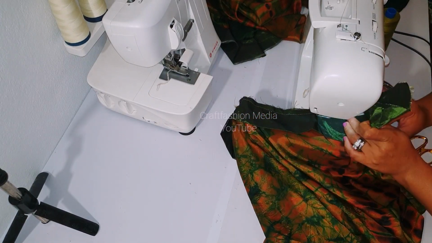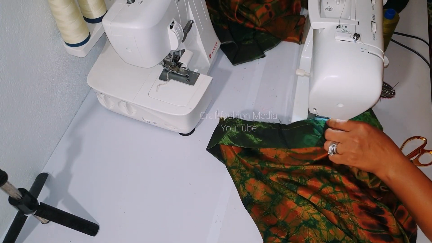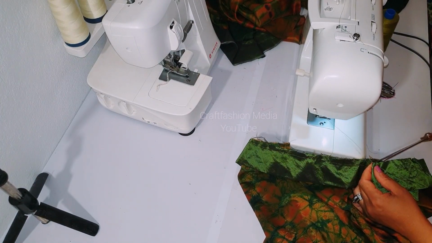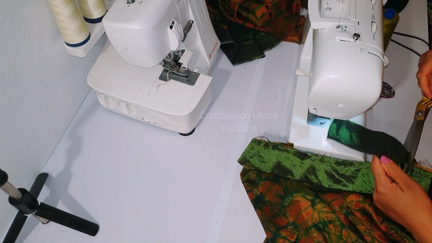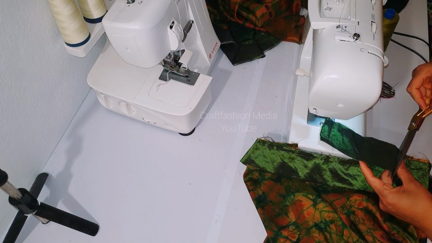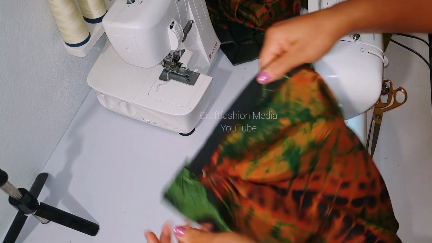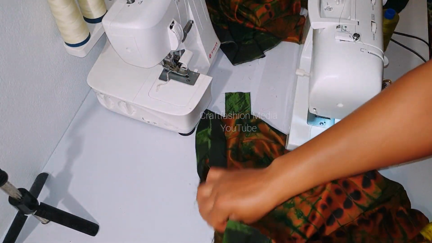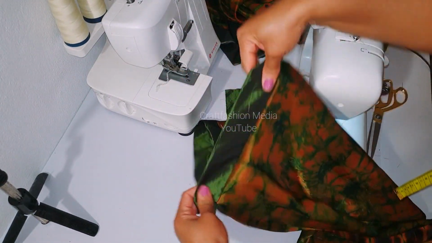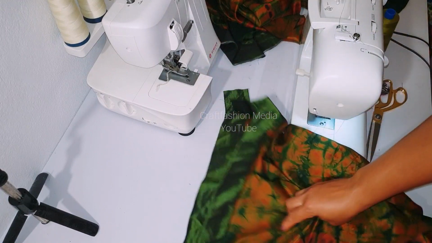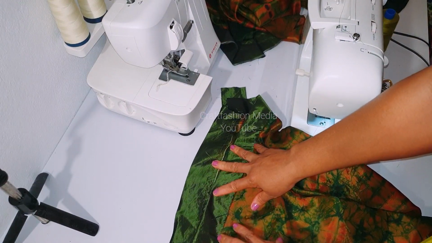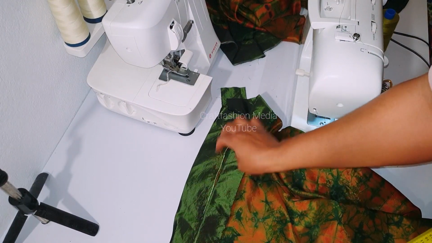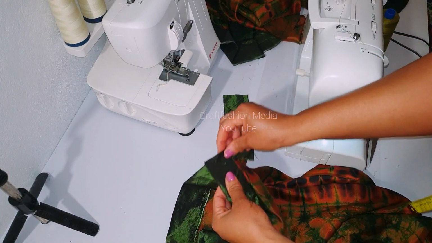You can decide to add a zipper if you wish to do that, but because of the softness of this fabric, I decided not to add a zipper. So I'm going to pass the rubber through the opening that we have by the side. After that, I'm going to close it. So the pant is done.